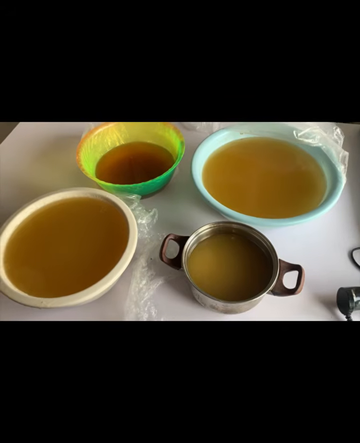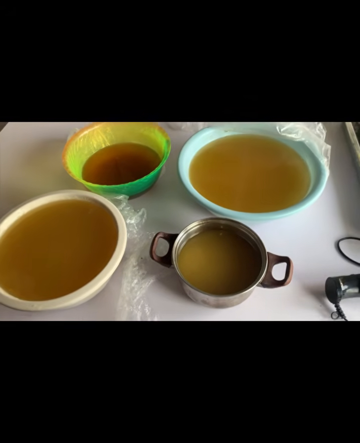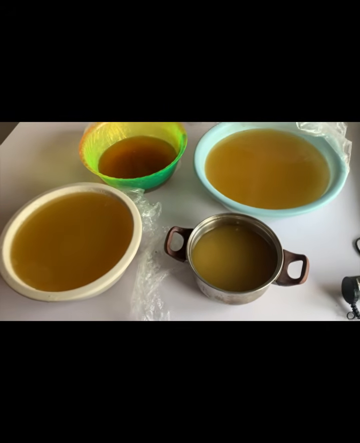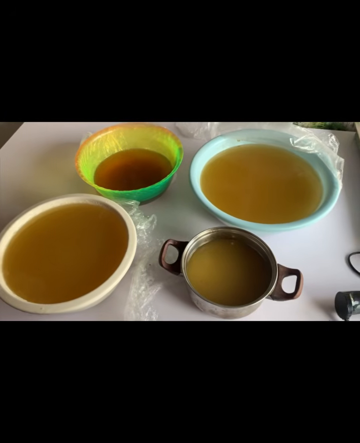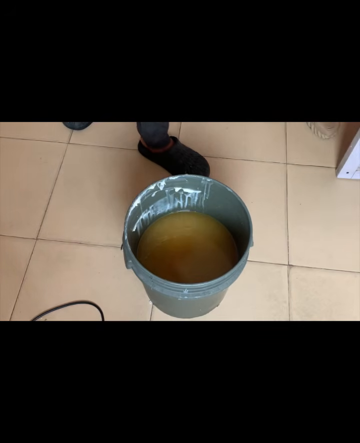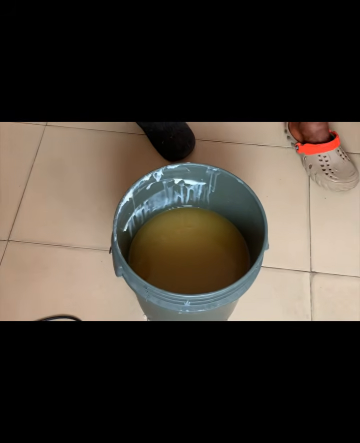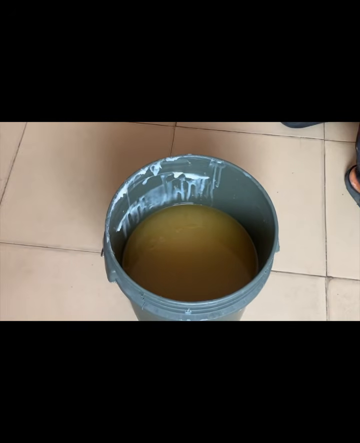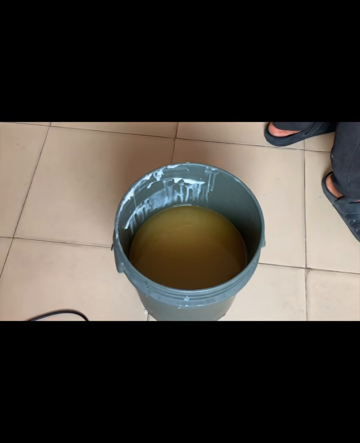One thing about fat is that when it stays for long, it solidifies. But that is not a problem. Once it solidifies and you want to use it to make your soap, you just melt it on fire, so it turns to oil again, and use it to make your soap. This is the remaining oil. Don't forget, fat has a way of solidifying. If it solidifies, you still melt it and use it to make your soap.